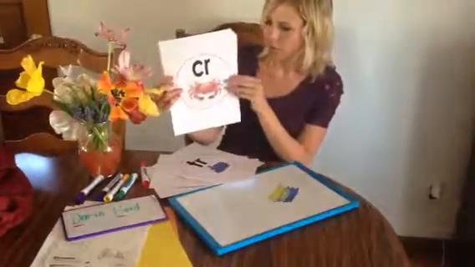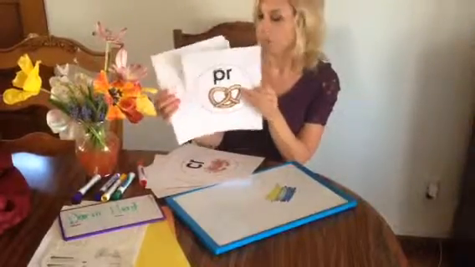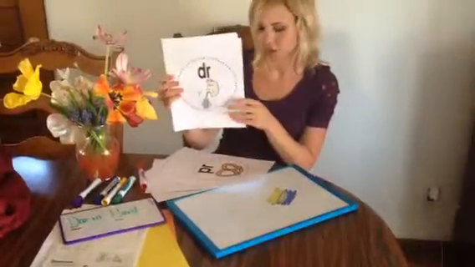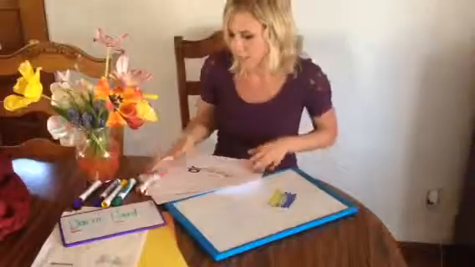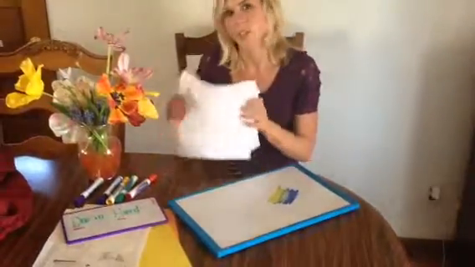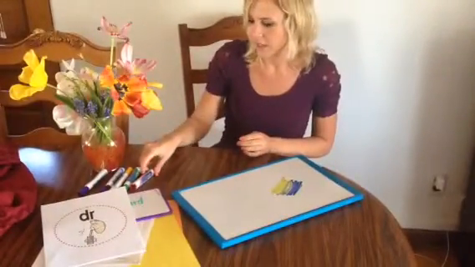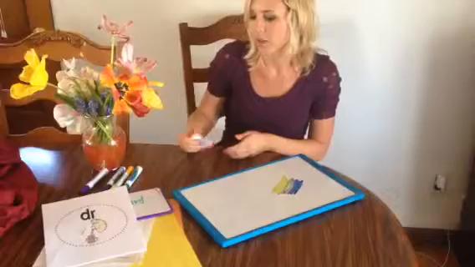The same thing would happen with the C and the R in crab. The same thing would happen with the P and the R in pretzel. And the D and the R in drink. You blend the two letters together to make one initial sound. What does initial mean again? It means beginning sound, or it's the first sound in the word.